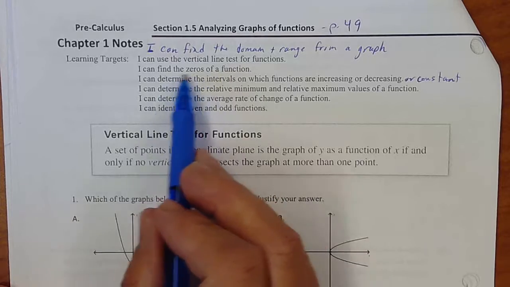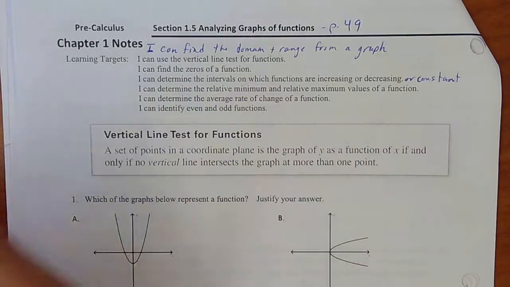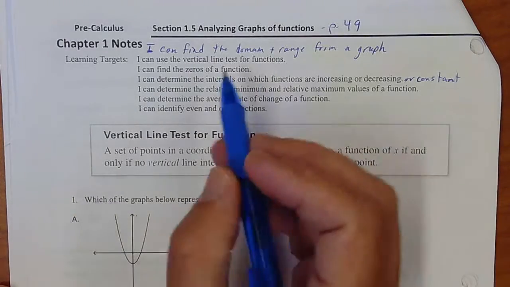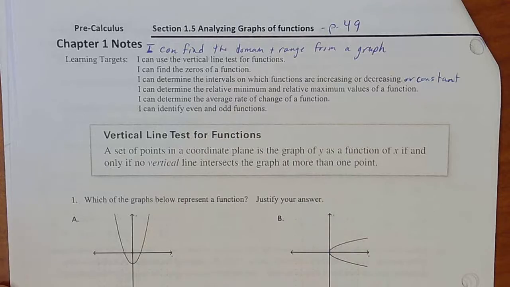And we'll stop today at finding the zeros of a function, which is really just described a little bit differently, but we actually did those steps as well in section 1.4, 1.3.